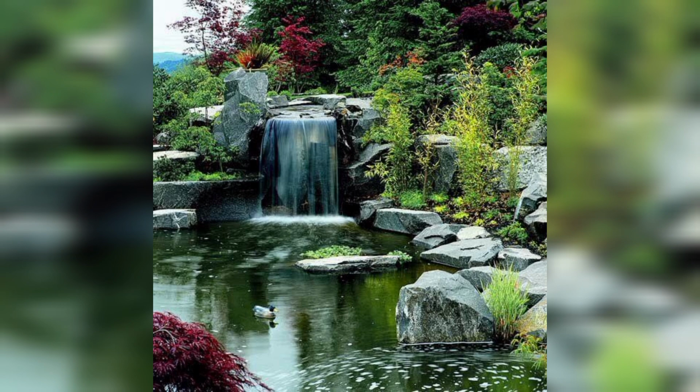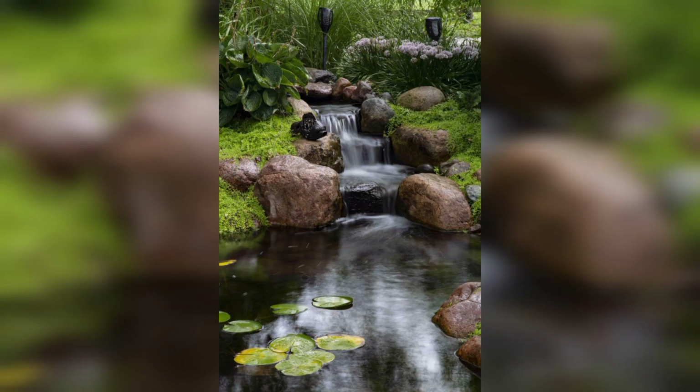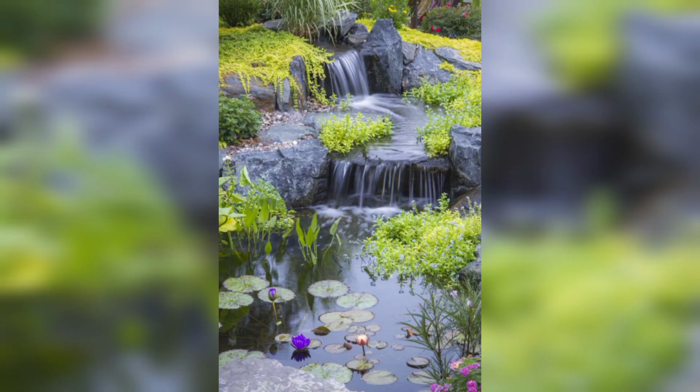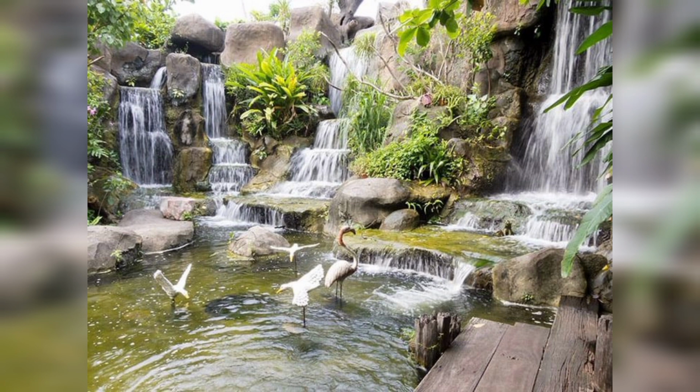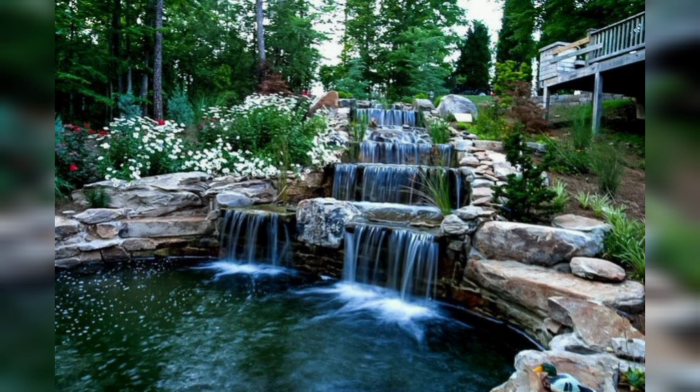Arrange rocks and stones along the stream bed to create the waterfall. Ensure that the waterfall flows naturally from the pond to the top of the waterfall. Install a waterfall box at the top of the waterfall to house the pump and distribute water evenly.